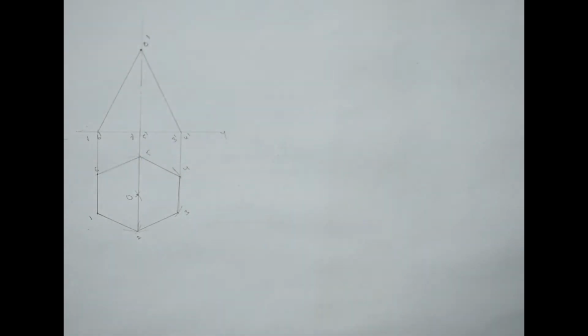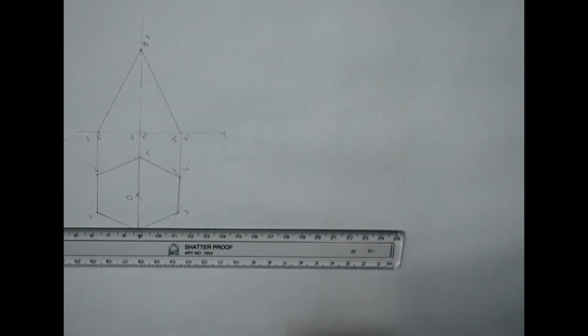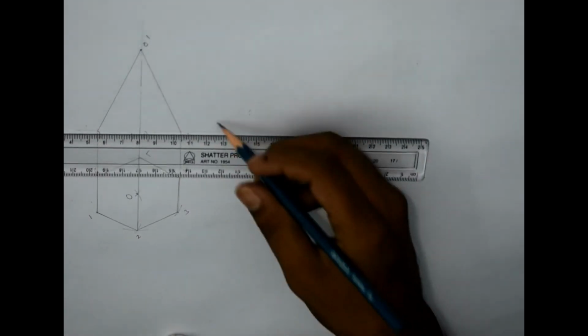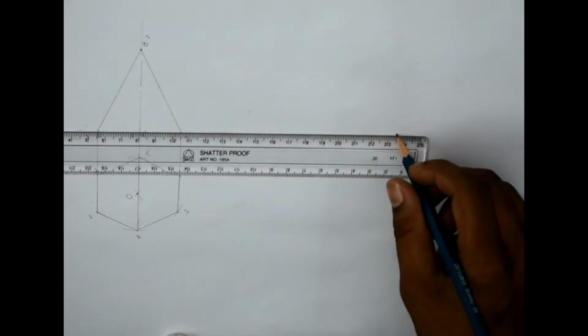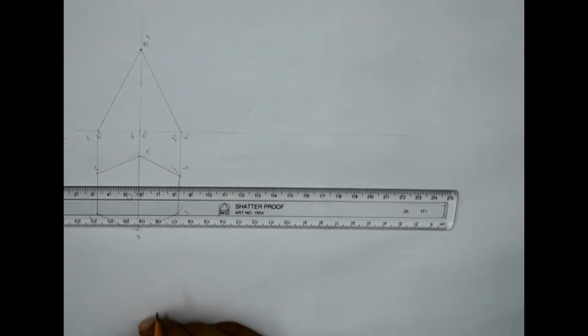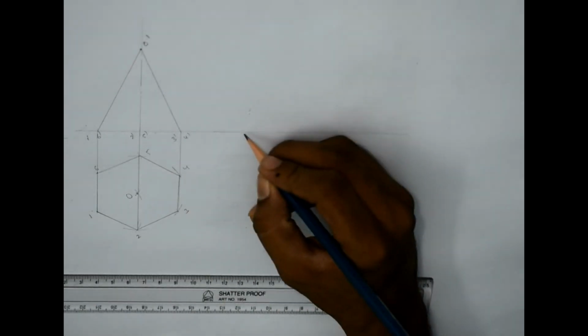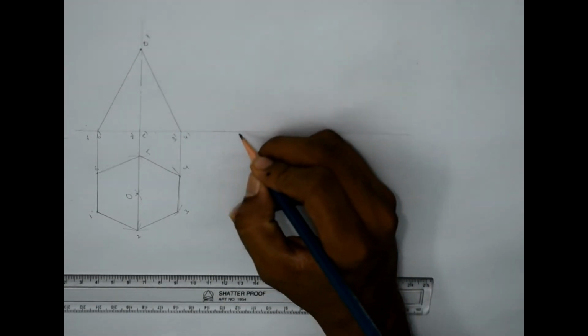Now we have to tilt this object, the pyramid. So I am extending this XY line, and I hope you remember the procedure for this. I'm taking one point here.